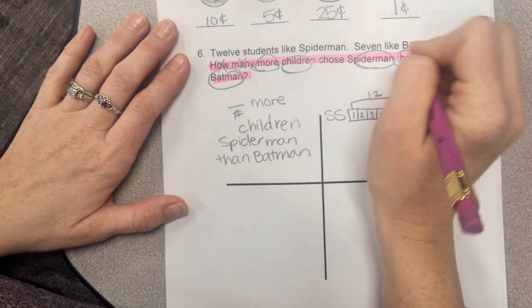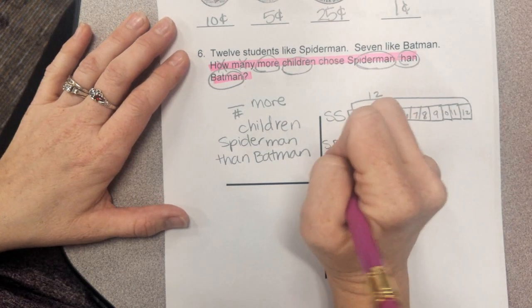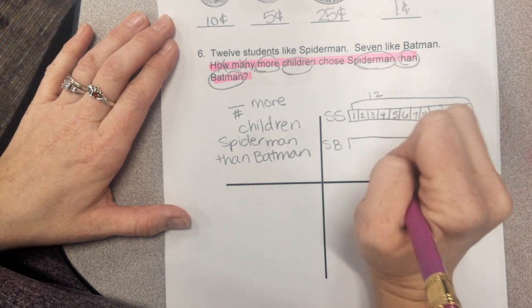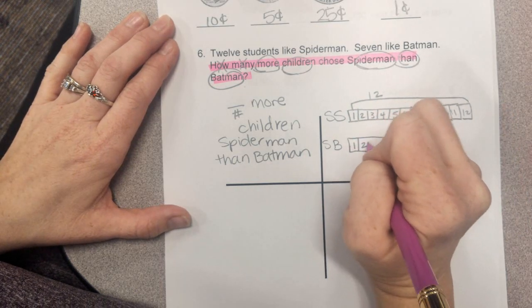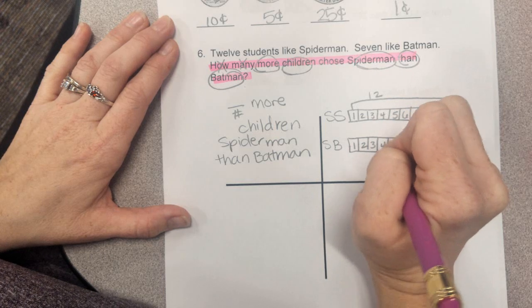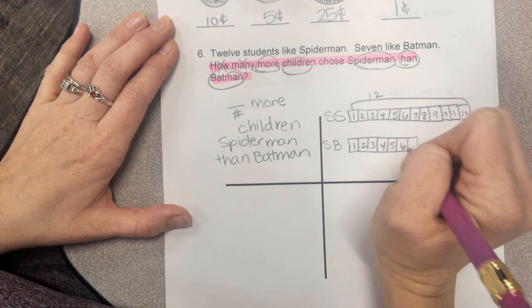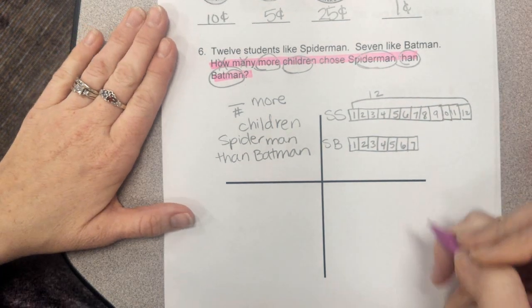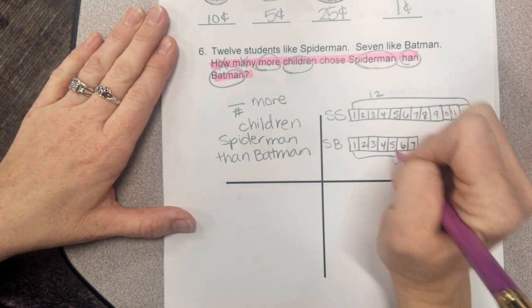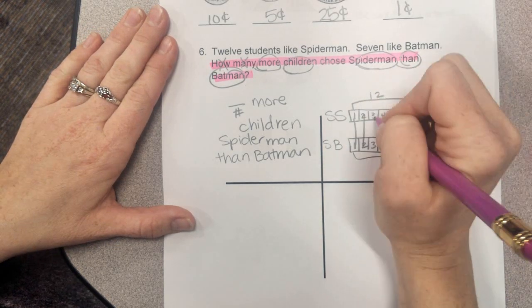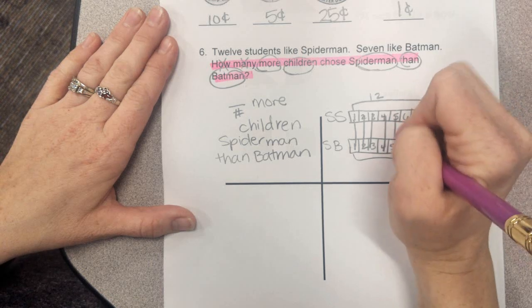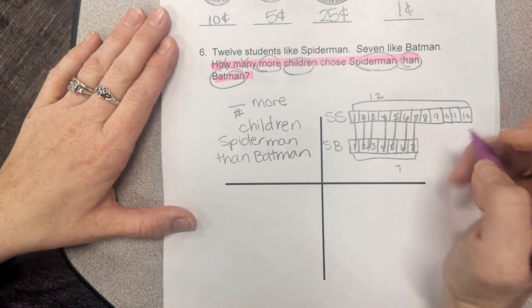Okay, 7 like Batman. Students who like Batman is 7. So I'm going to go 1, 2, 3, 4, 5, 6, 7. Now I'm going to match them up. 1, 1, 2, 2, 3, 3, 4, 4, 5, 5, 6, 6, 7, 7.